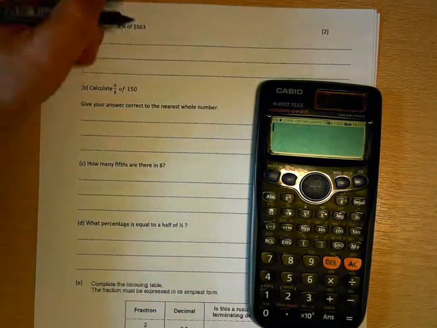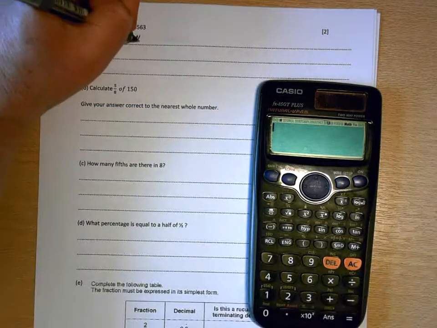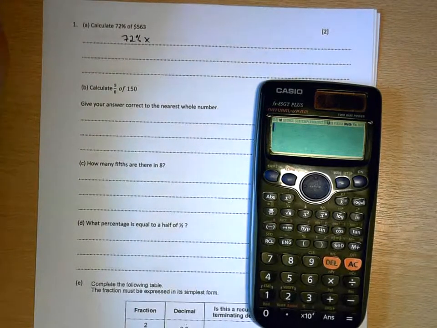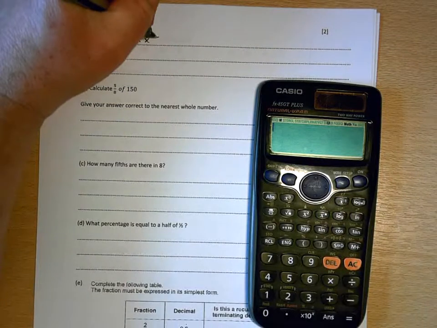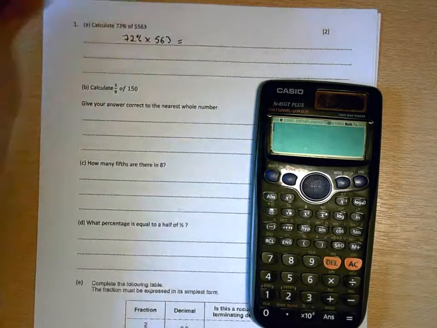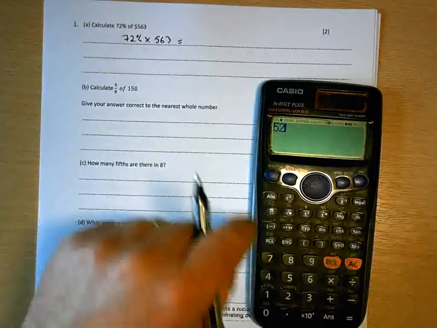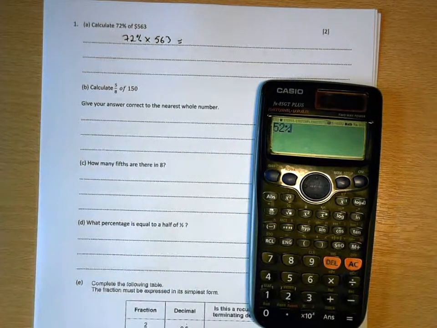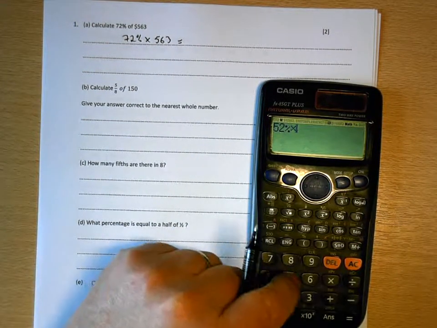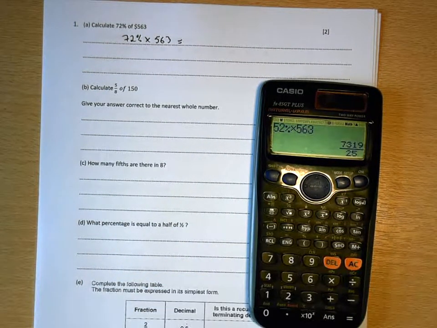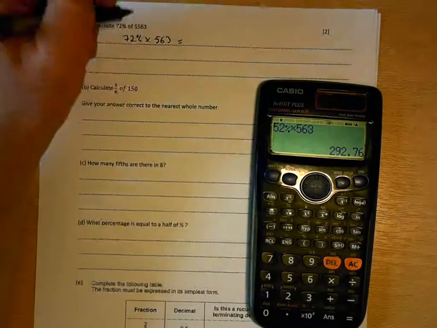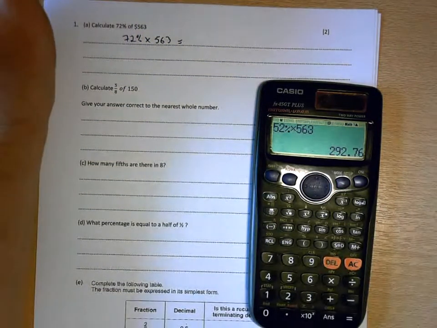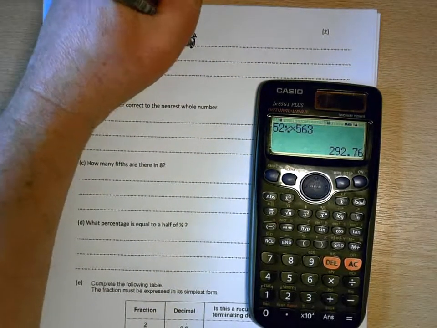You could type this pretty much as 72% of, but there's no "of" button in the calculator, you use the times. So you type in 72, shift bracket to get the percent, times 563, and it's in dollars, so we can get it to 2 decimal places.